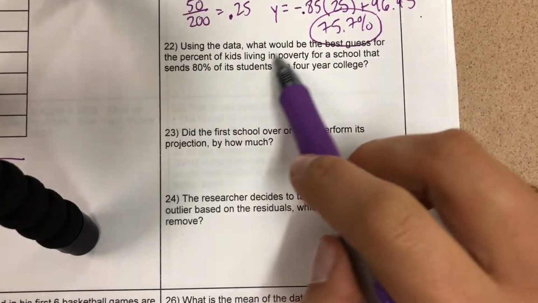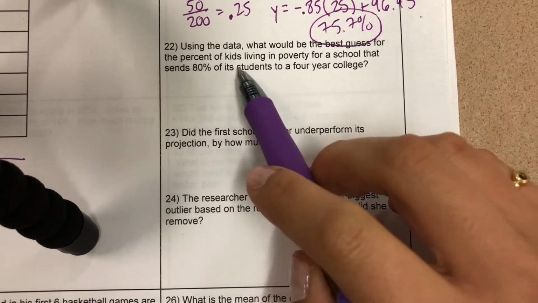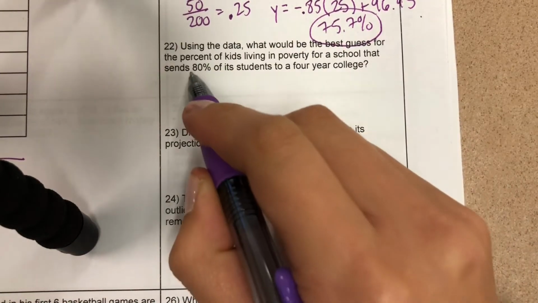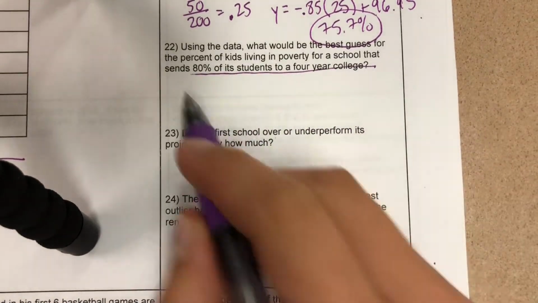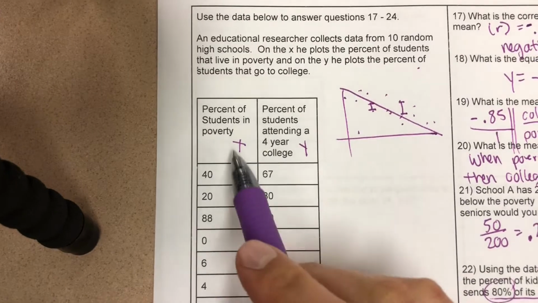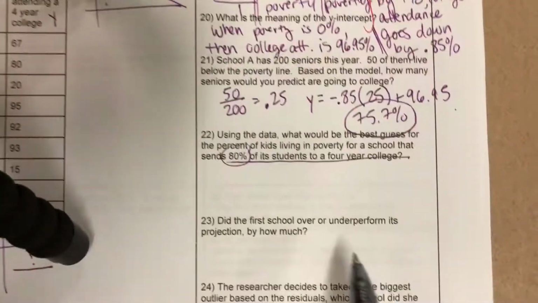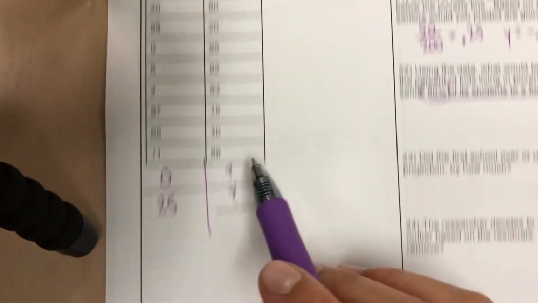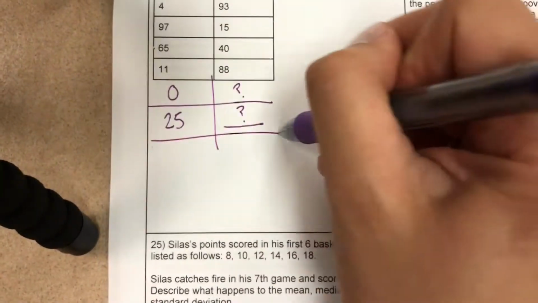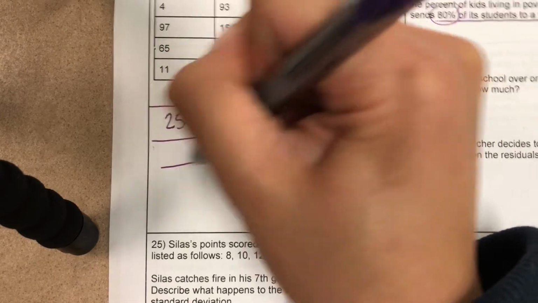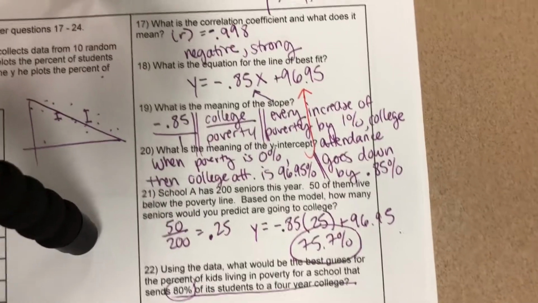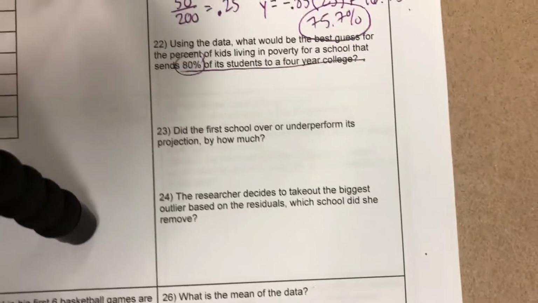Okay, so for this one, using the data, what would be the best guess or the percent of kids living in poverty for a school that has 80% of students go to a four-year college? So the important number here is 80. If we go back to our chart, does 80 go in X or Y? Well, we know it's 80% of students go to a four-year college. Four-year college is my Y value. So going down, we know Y and we're looking for X. So using the equation that we came up with in question 18, that is what we're going to do.